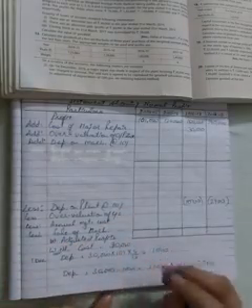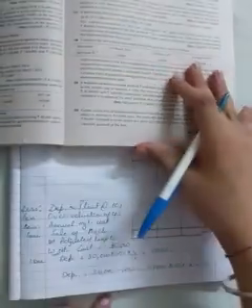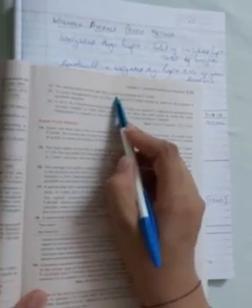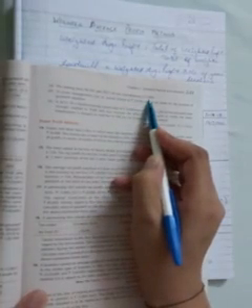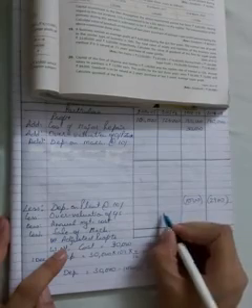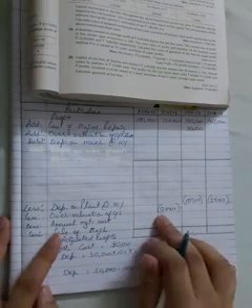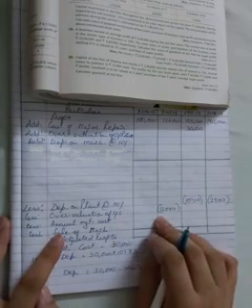For the next, they said the closing stock for the year 2015-16 was overvalued by 12,000. So overvaluation of closing stock, we should deduct it in 15-16. So 12,000 we should deduct, and this is the opening stock for the next year.